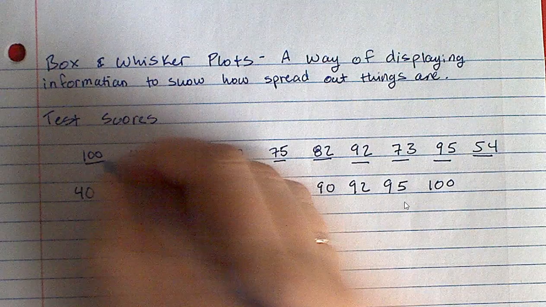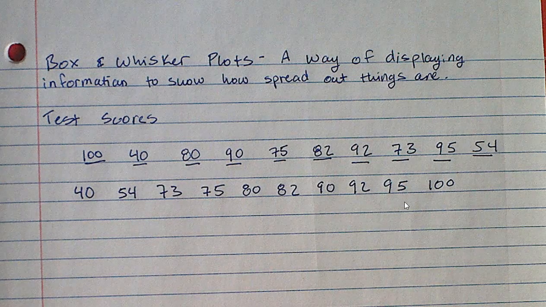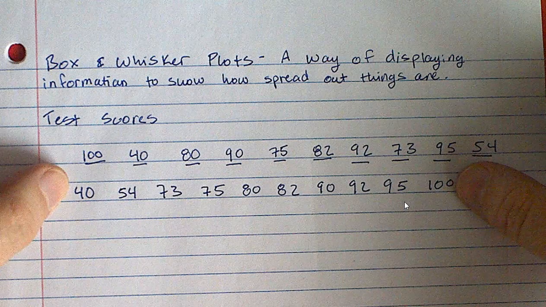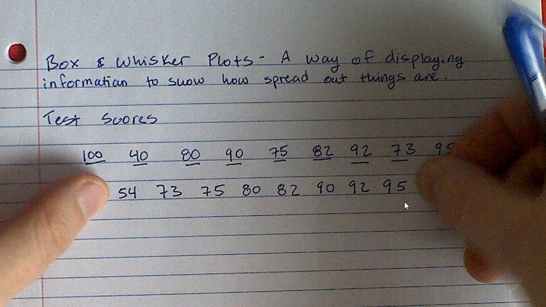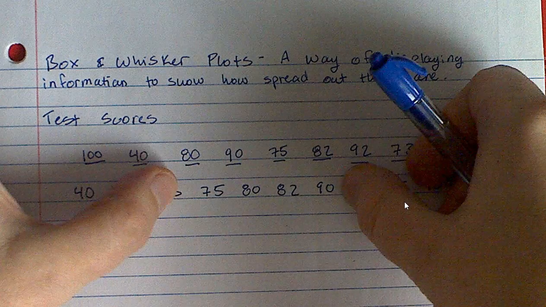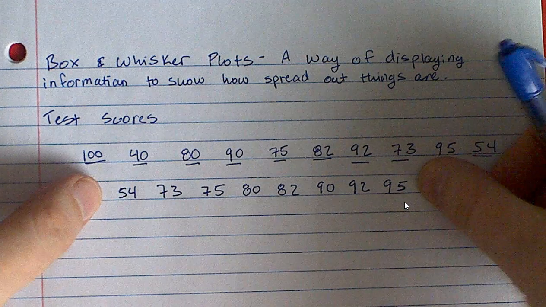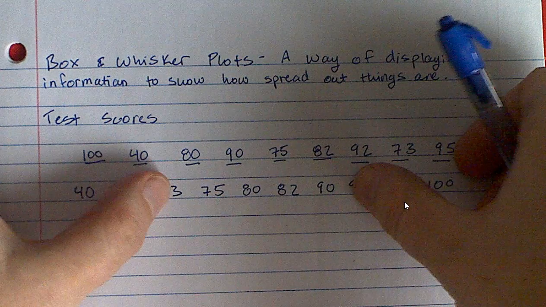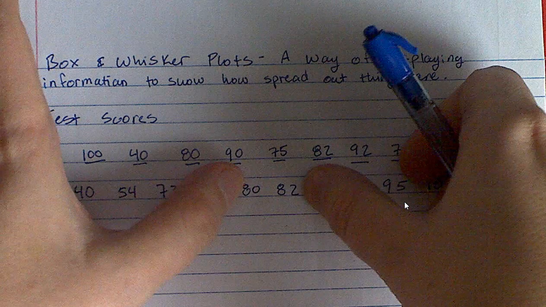So if I want to find the median, I have to find the middle. What I can do for the middle is count from the outside in. So I'm going to go these two, these two, these two, these two. Wait, sorry, I was doing that wrong. These two, these two, these two, these two. And then it's between 80 and 82. So that would be 81.